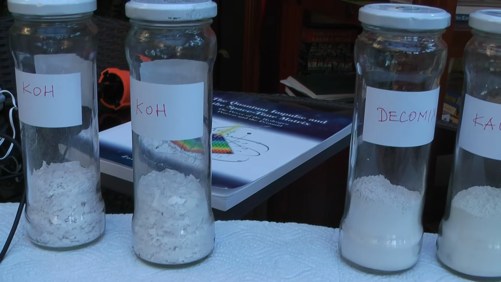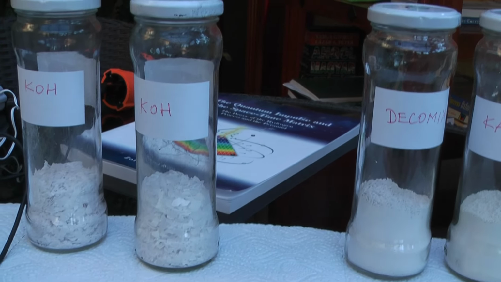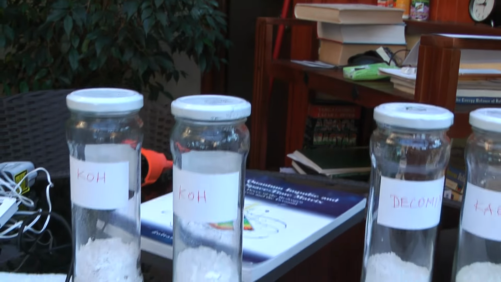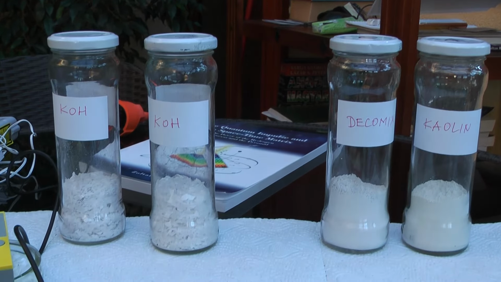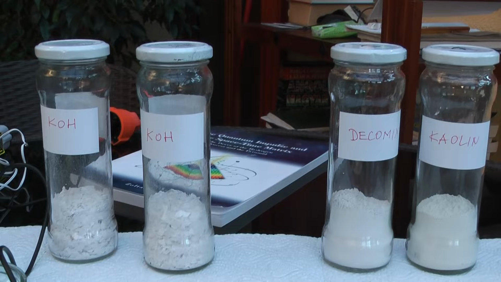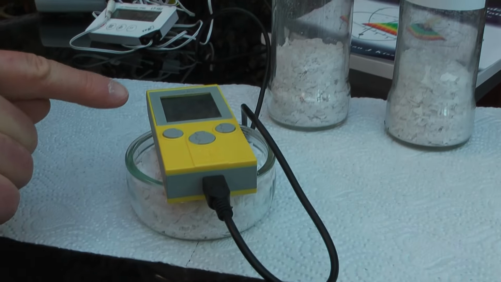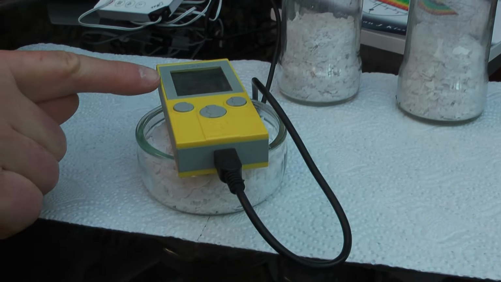This is the experiment about the rehabilitation of the potassium-40 isotope within kalium hydroxide. There is a small cup in front of us with kalium hydroxide containing potassium-40, the range of the activity of which is about 0.35, 0.40 microsievert per hour.